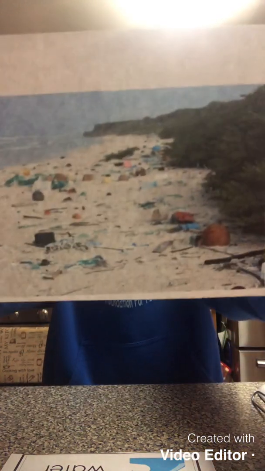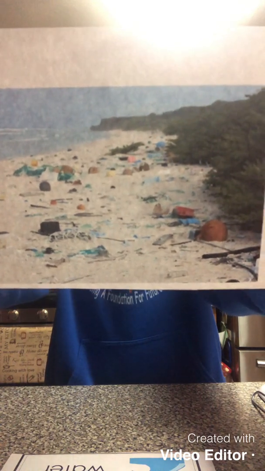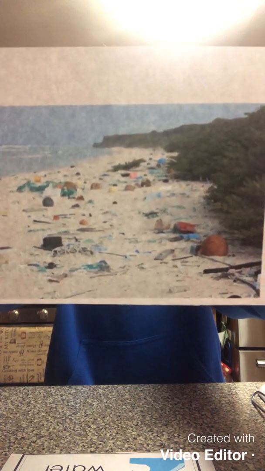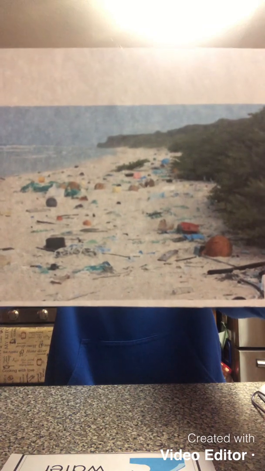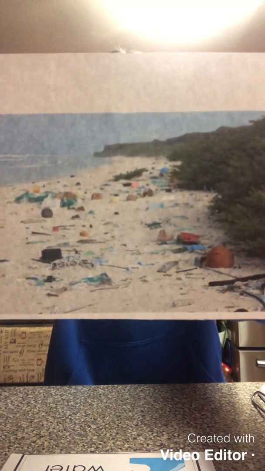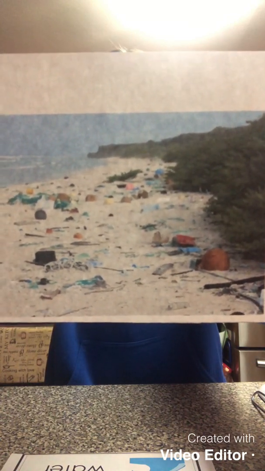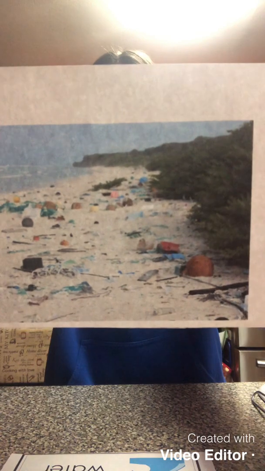So I have a picture right here, and I'm going to show you the picture. What does this picture look like? If you said the picture is a picture of the beach, you are correct. But what is on the sand? Take a close look at the sand. If you said you see litter, trash, or garbage on top of the sand, you are correct.